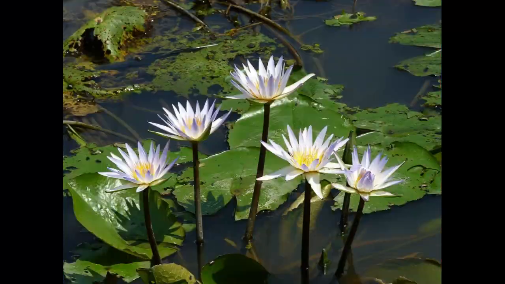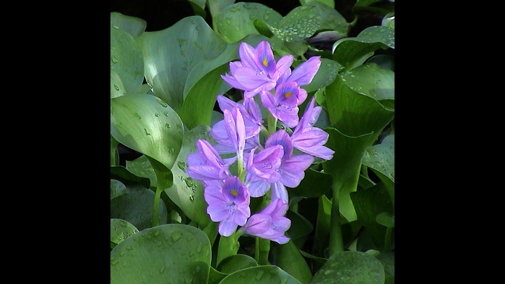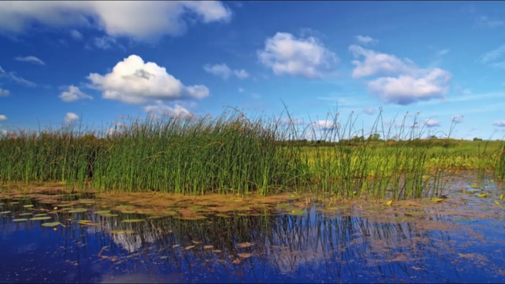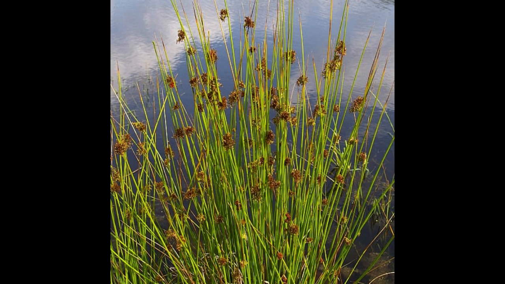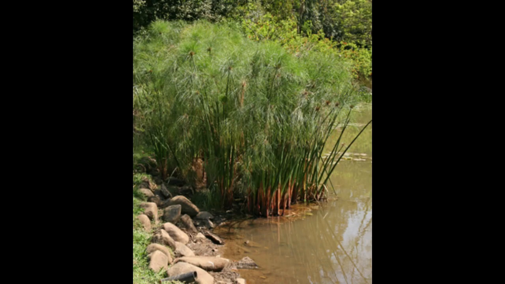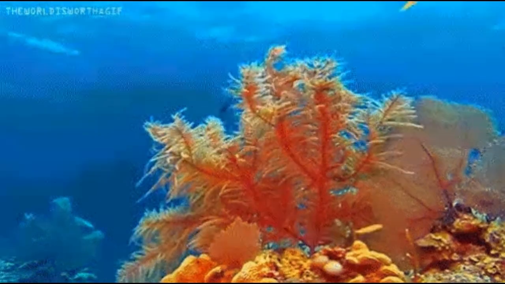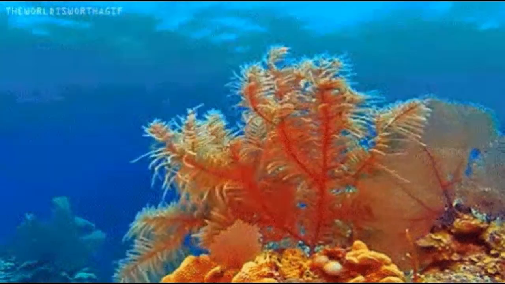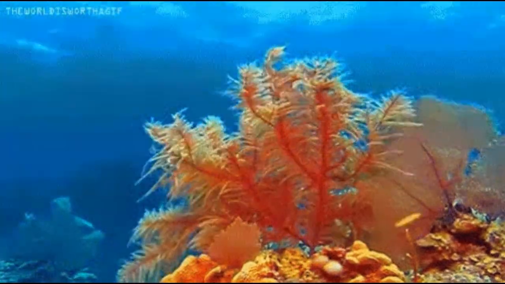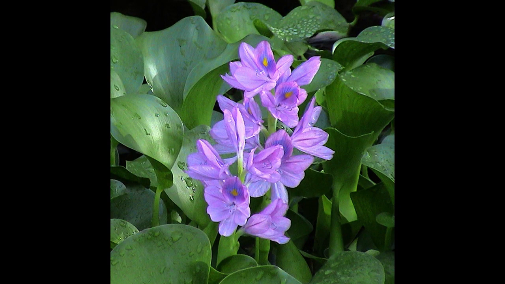Aquatic plants such as water lilies, water hyacinths, and grass-like plants such as reeds, rushes, and papyrus. Papyrus is the material which was used to make paper in Egyptian times. These types of plants are aquatic plants which grow in the water. Some of the leaves of plants such as water lilies and hyacinths float on water.